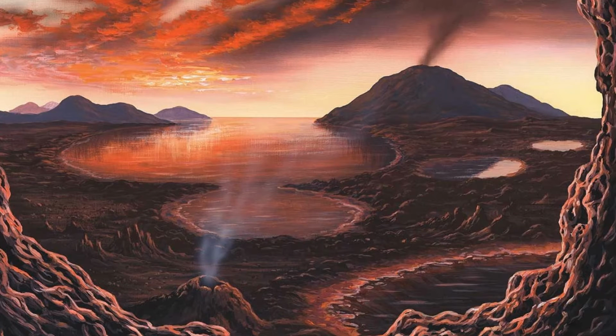So this is an artist's depiction of what the Earth may have looked like 4.6 billion years ago. And at the time, it is thought that the main gas in the atmosphere was carbon dioxide, and that carbon dioxide made up the majority of the gas.